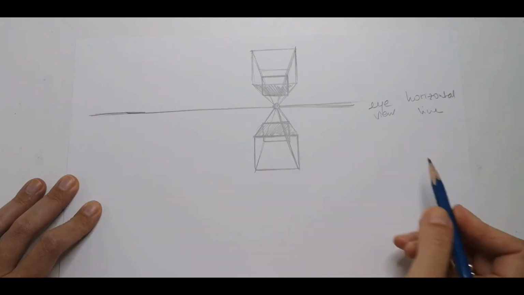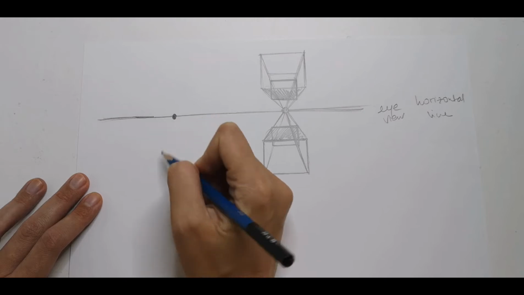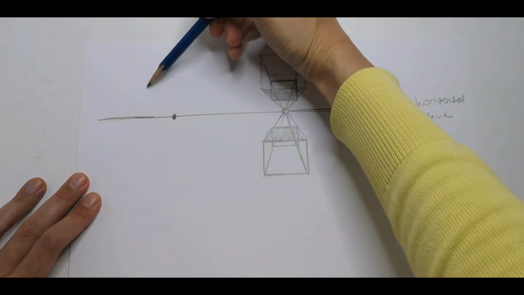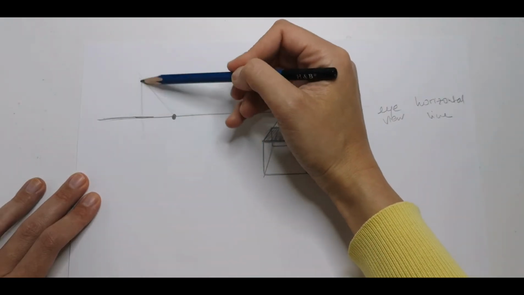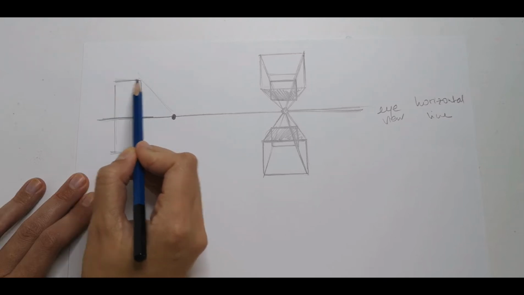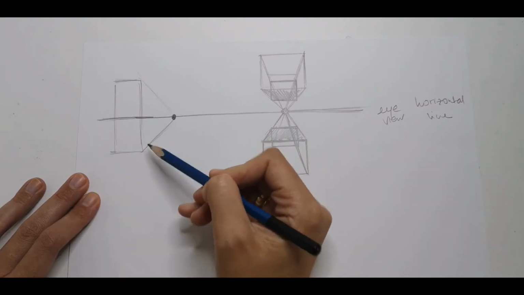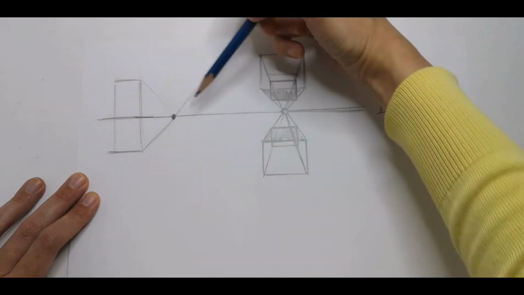Let's see, at the same point, if we have only one vanishing point, but we have the perspective of the buildings. For example, we have one building over here, and we have other buildings over there.